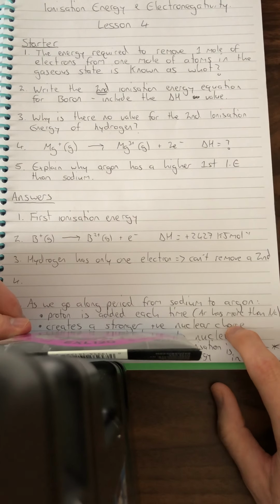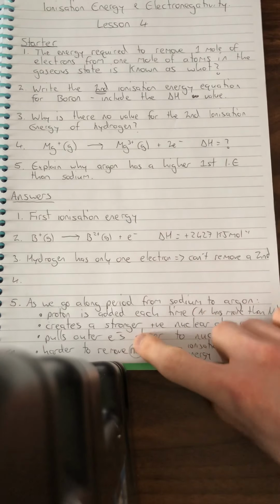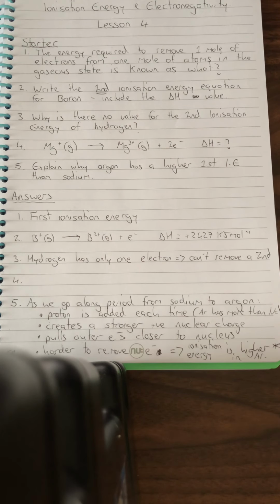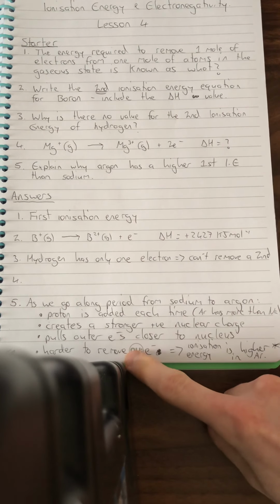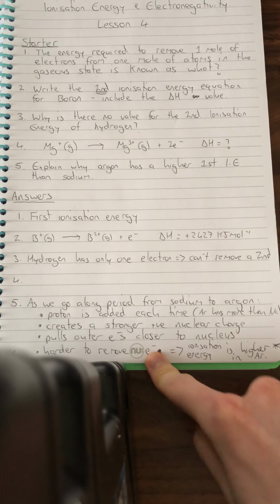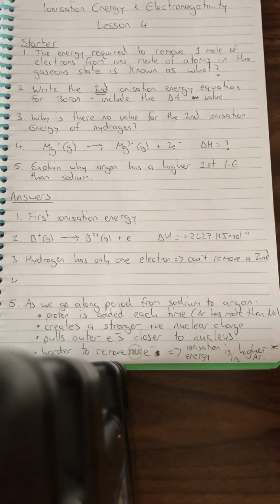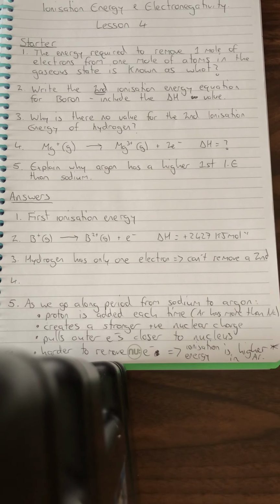Now what does that nuclear charge do? It pulls the outer electrons closer to the nucleus, and because the electrons are closer to the nucleus, it's harder to remove the electron. And if it's harder to remove the electron, of course the ionisation energy has to be higher in argon. Okay, so make sure you've got that.